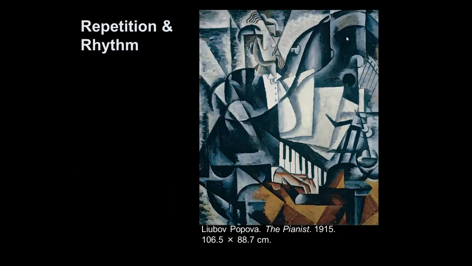Rhythm and repetition give compositions unity and flow and emphasis, and so this element can be very important, such as when we looked at the interior of the Dutch house, which was organized by the repetition of those rectangles over and over again. And here we have The Pianist. This is a Cubist piece, and we'll learn about Cubism in the second half of the semester. But as you see in the center of this piece, we can see the musician's shirt. And then as we go down to the right, it's repeated and becomes music pages and guides us all the way down to this keyboard.